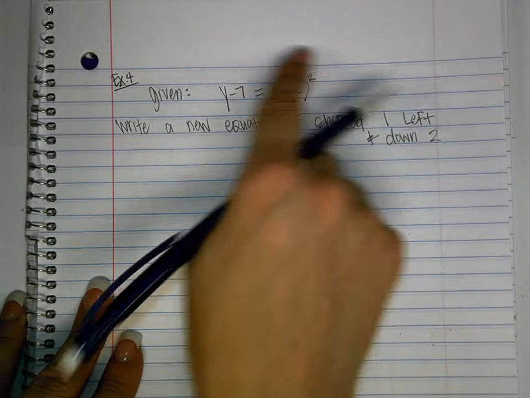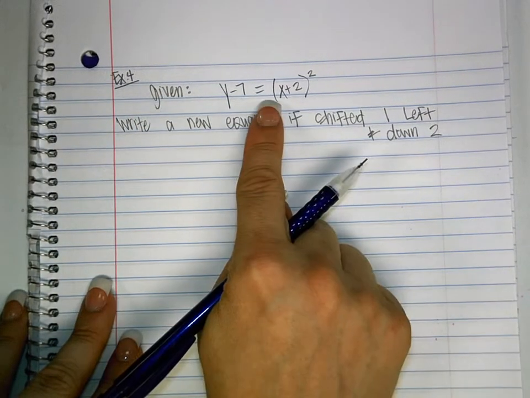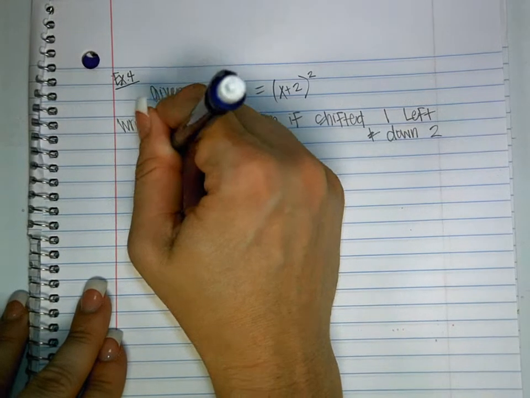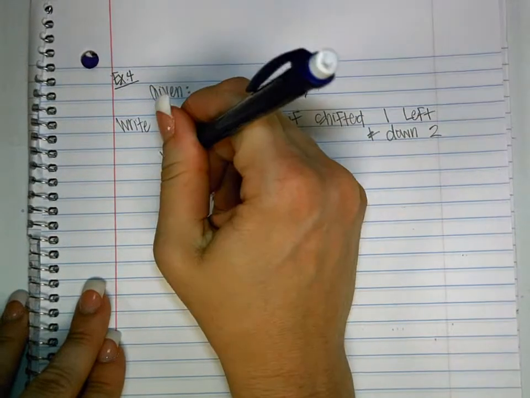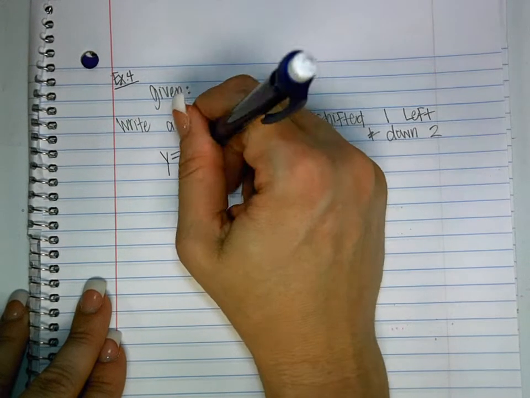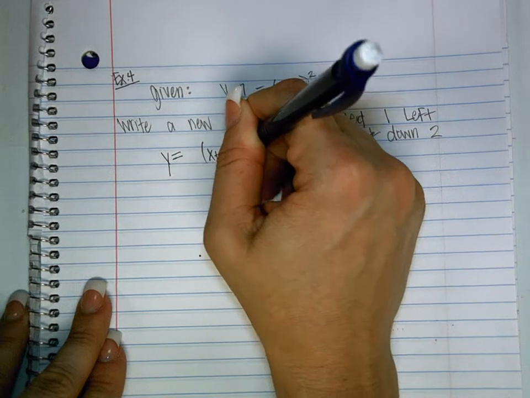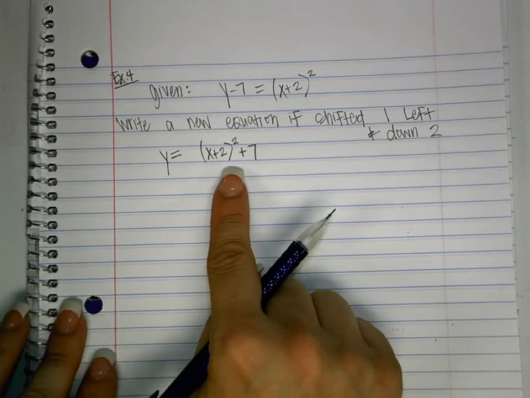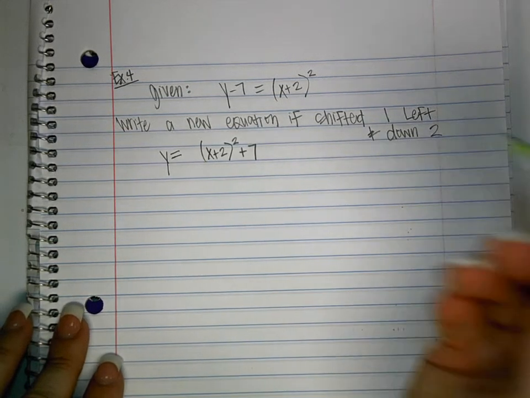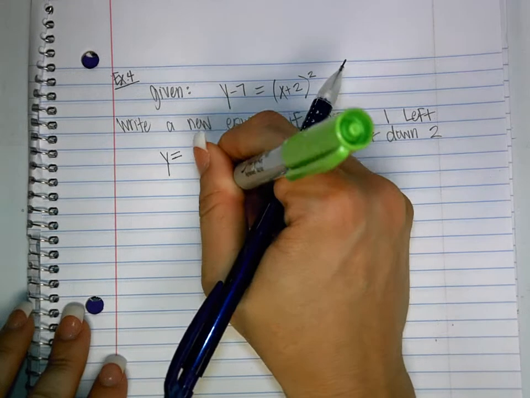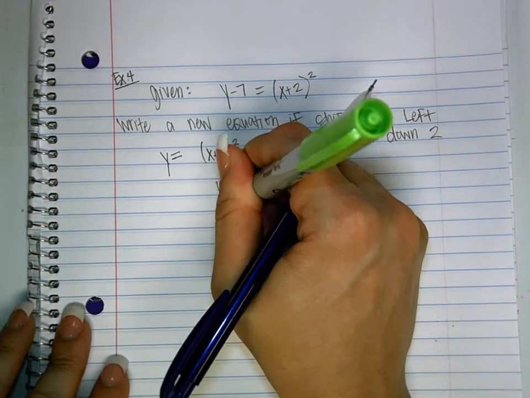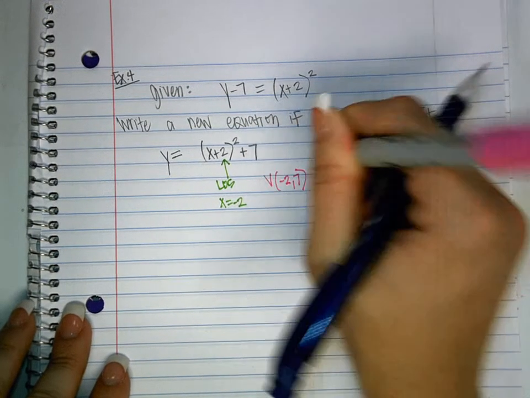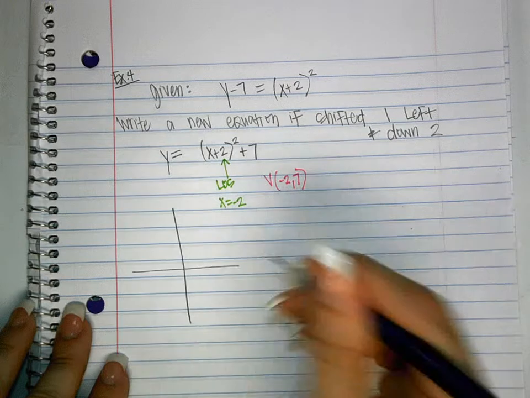First off, what's wrong with this equation? It's not y by itself. So how could I get y by itself? Add 7. So this is the same equation as y equals, now where should the 7 go? At the end. So y equals (x plus 2) squared plus 7. Do we all agree that's my new equation? What does this tell you? That my line of symmetry is at x equals -2. And where is my vertex? -2, 7. So let's just draw that. Draw my vertex.